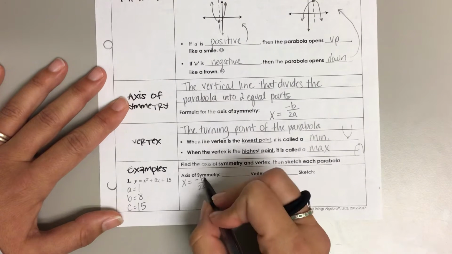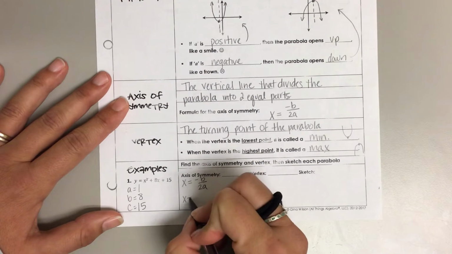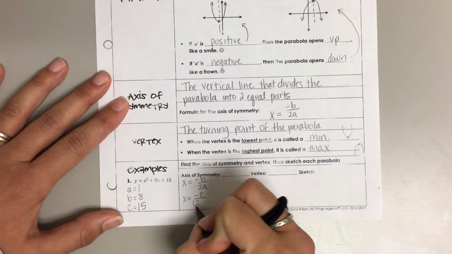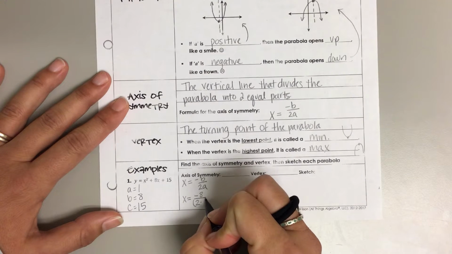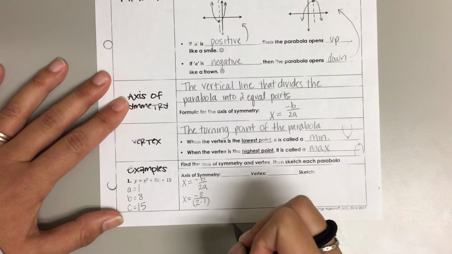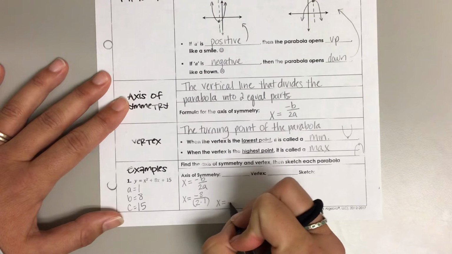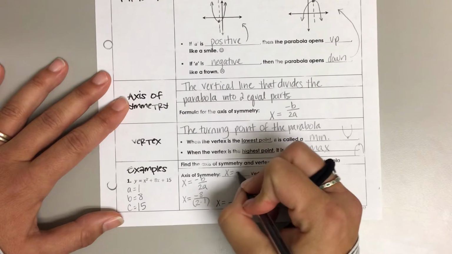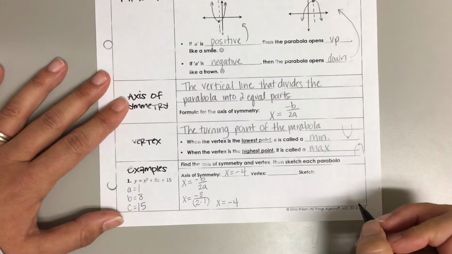All right, so now we're going to fill in the numbers for the letters. So x equals negative 8 over 2 times 1. So this becomes negative 8 divided by 2, which means x equals negative 4. So our axis of symmetry is at x equals negative 4.